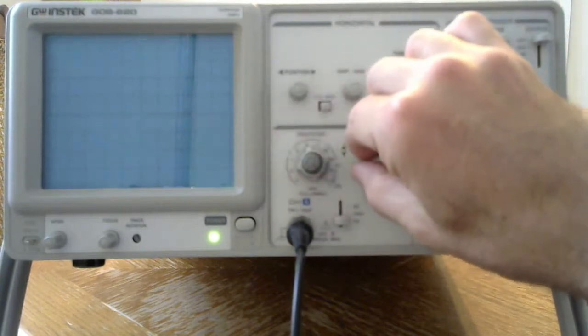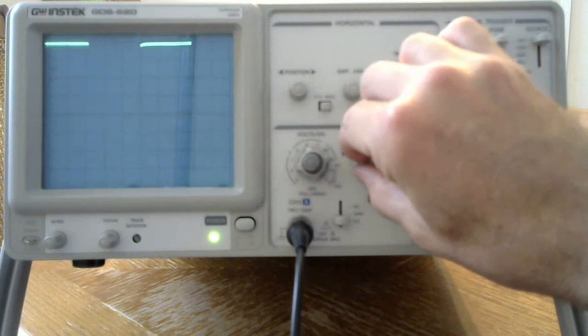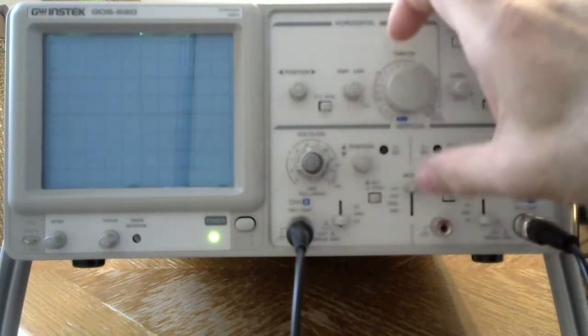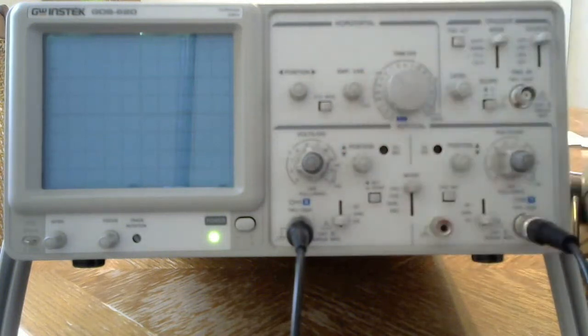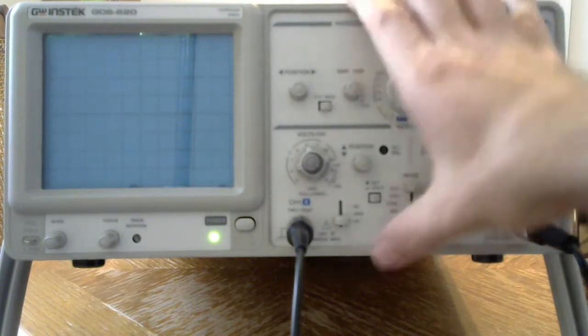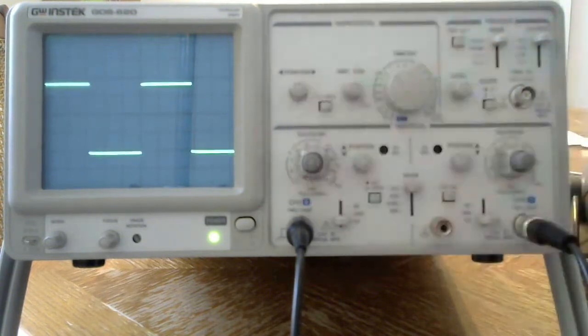Oh, it's getting very big there, you see? My signal is off the screen now. So what I'm going to actually do is change the actual size of the signal by changing the amplitude of the signal itself so I can show you what's going on here. Okay, so I'm going to change the amplitude of the actual signal on my function generator, okay?